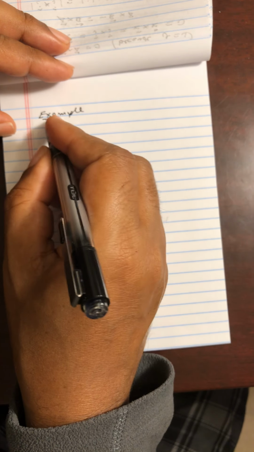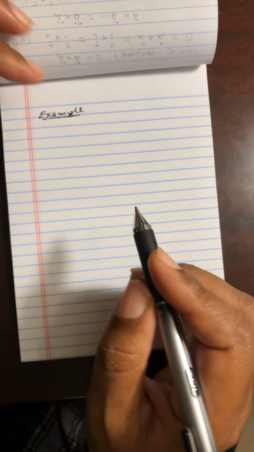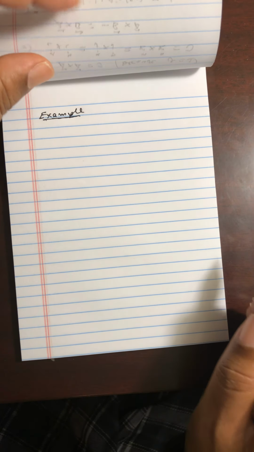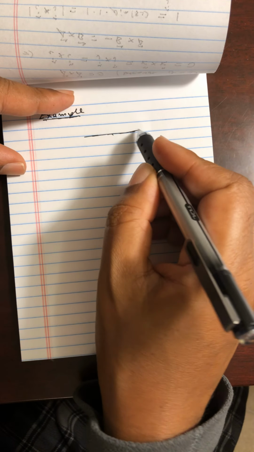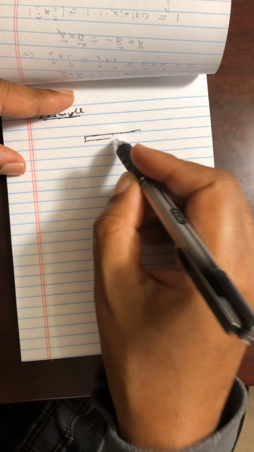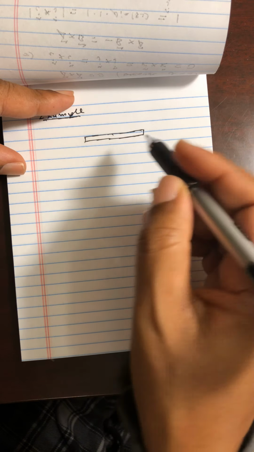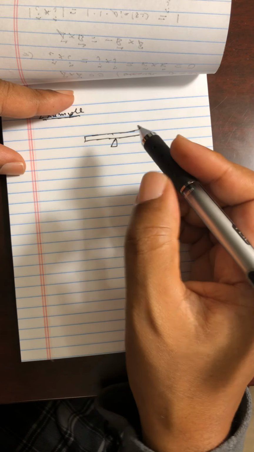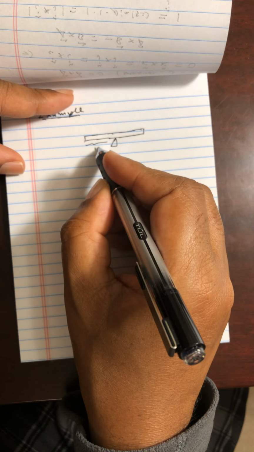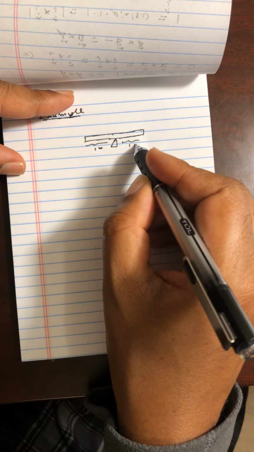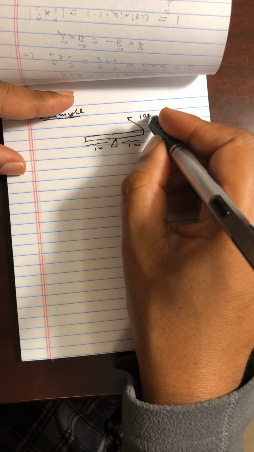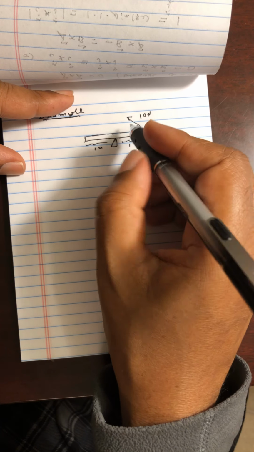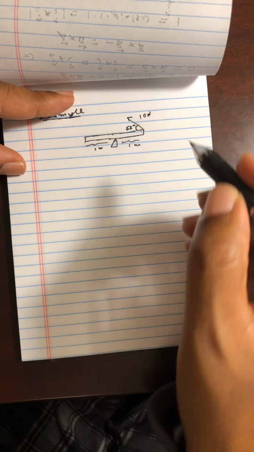Now I just want to do what we've been doing so far using this formula over here. So suppose we have this meter stick over here, and this balance over here. Let's say this is 1 meter, and we have the following forces. Let's say this is 10 Newton, maybe at 53 degrees.